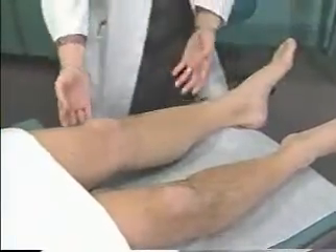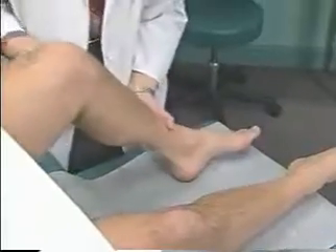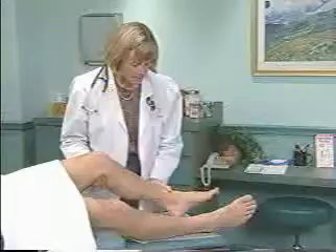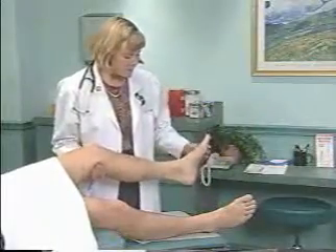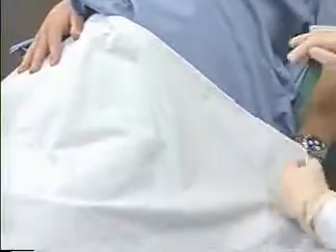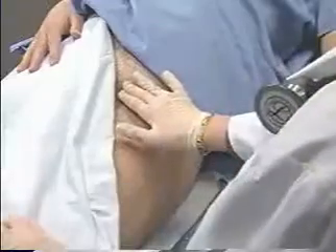Now, flex the patient's knee and compress the calf muscle against the tibia. Release the pressure, and then dorsiflex the patient's foot. Neither action should cause pain. Next, palpate the peripheral pulses in the legs.